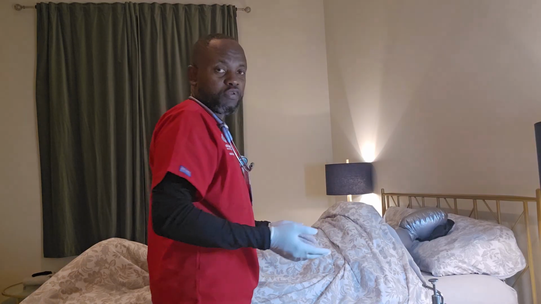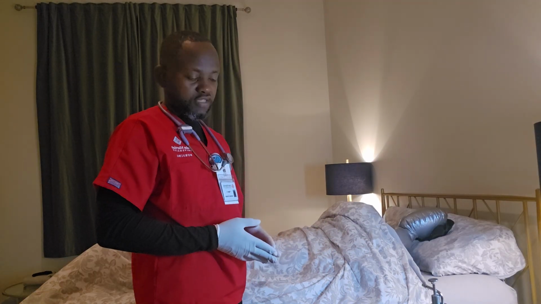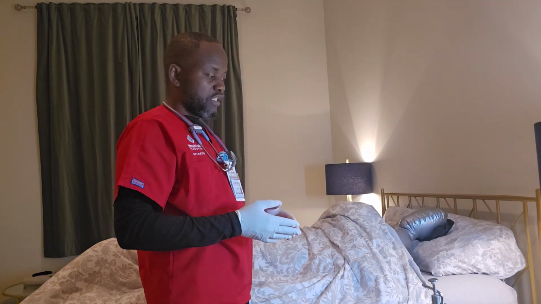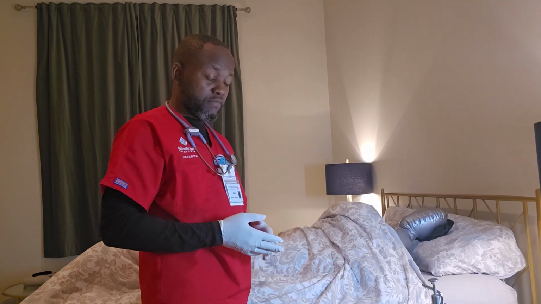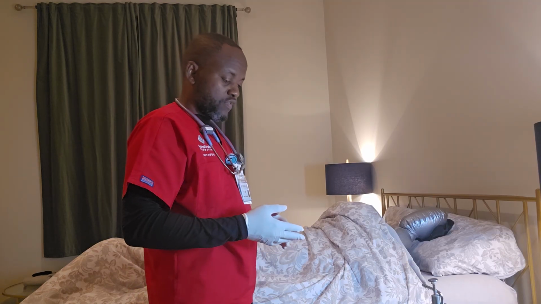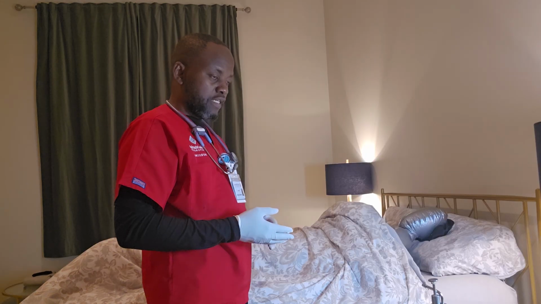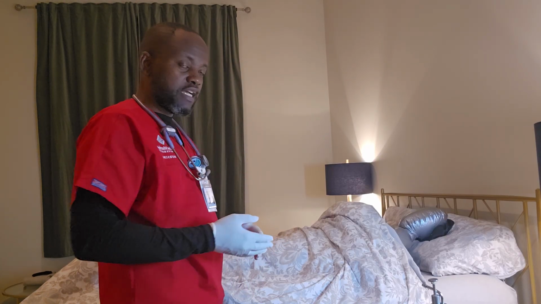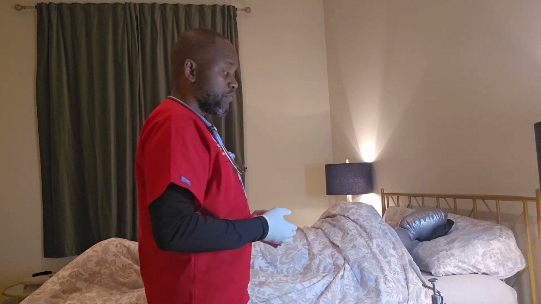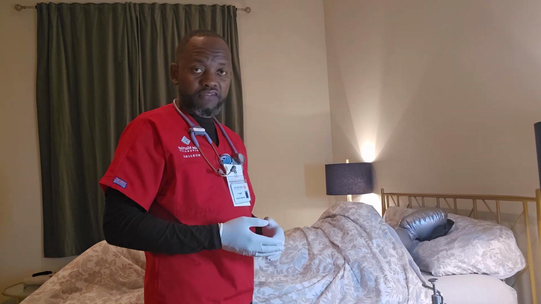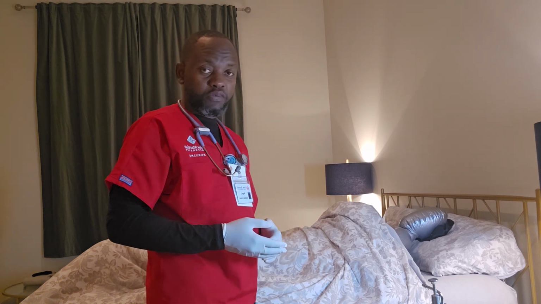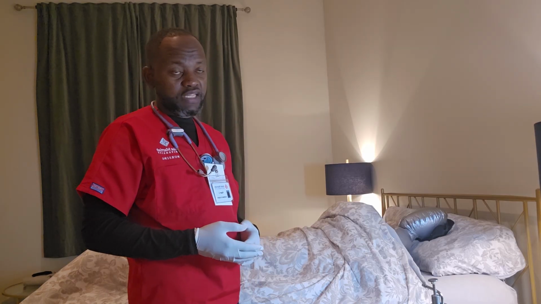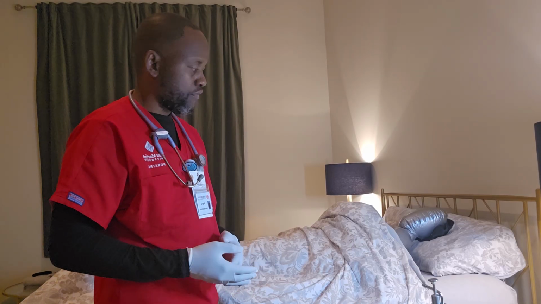So I did check the perineal area. I checked for redness, edema, any discharge, and any approximation. I also checked for any inflammation and any hemorrhage. There was no sign of hemorrhage and no sign of any infection.